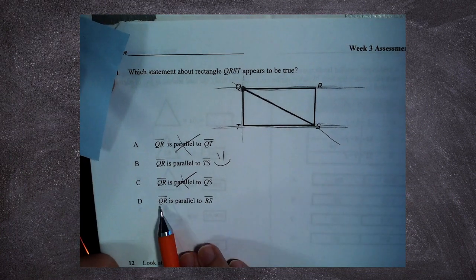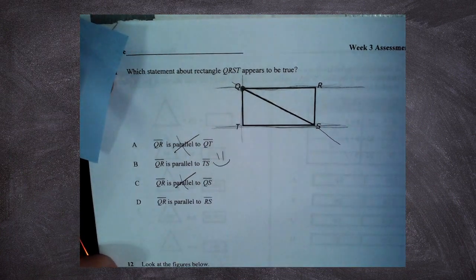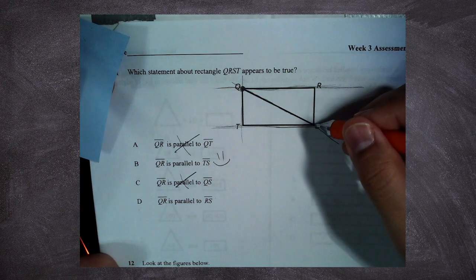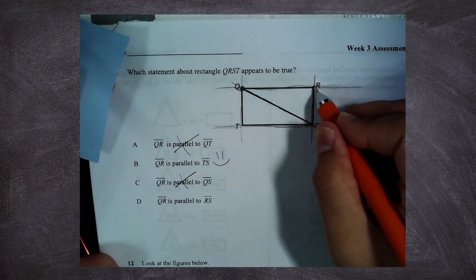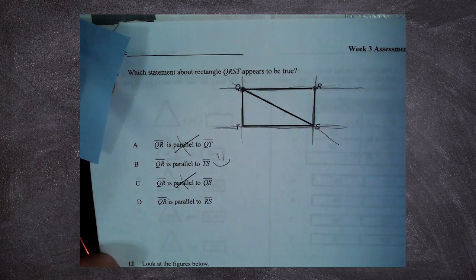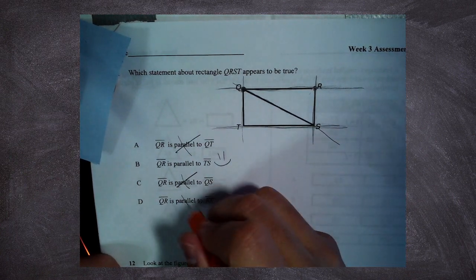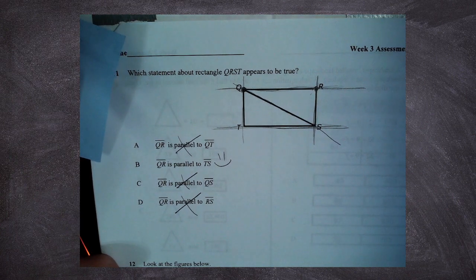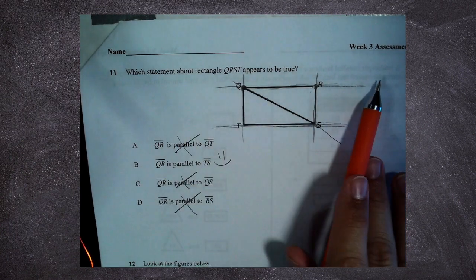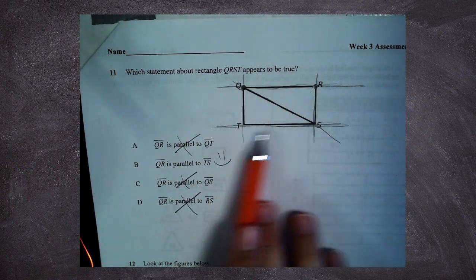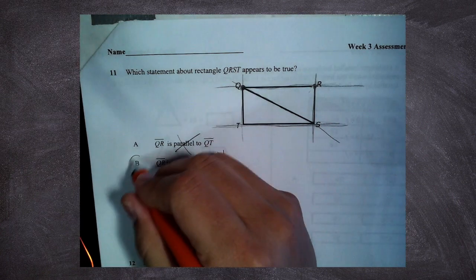D, line QR is parallel to line RS. RS is right here. And they're touching right there. There's only one pair of lines that they mentioned that would be parallel, and that would be line QR, my top line, and line DS, my bottom line.